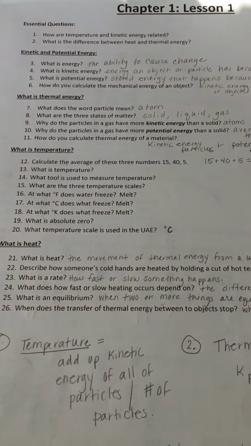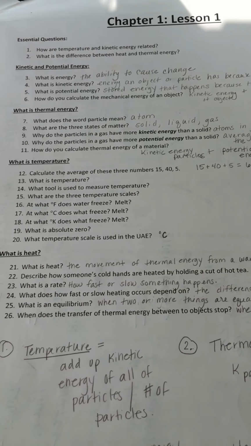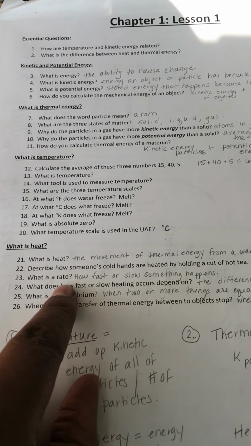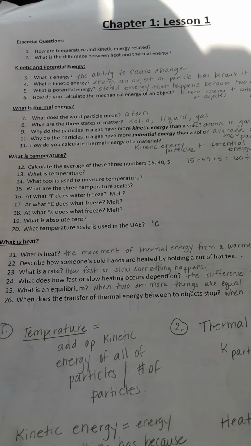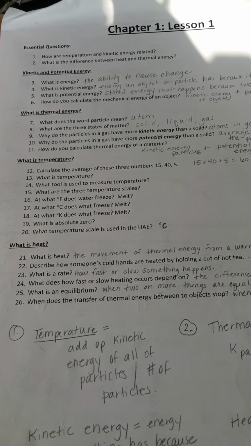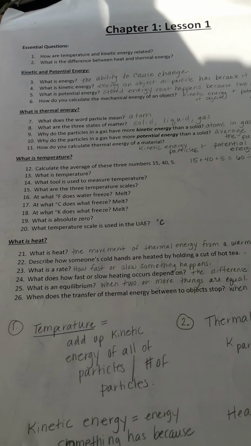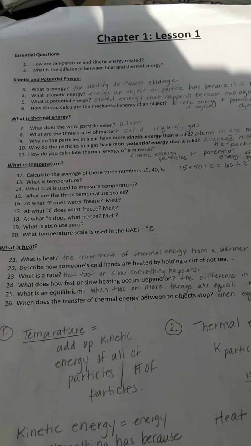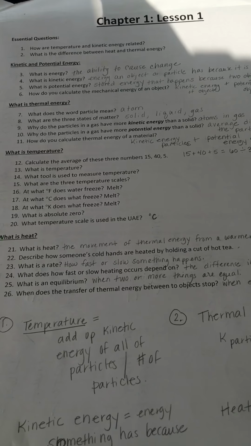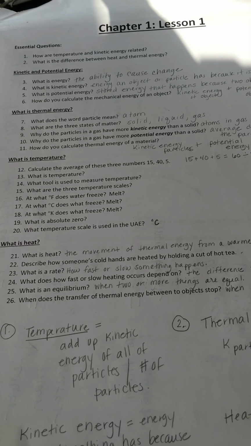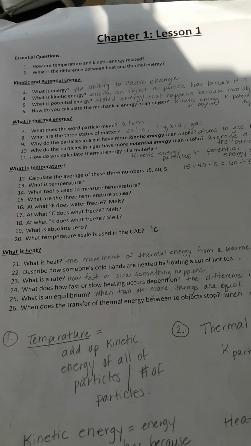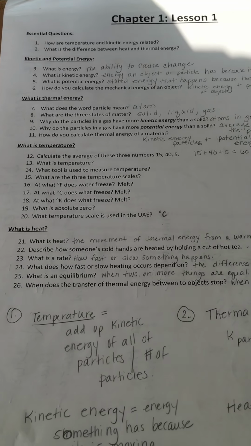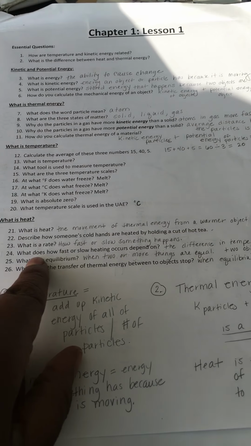What is a rate? This actually wasn't in the book, but when they were talking about heating rates, it was important for you to know this. A rate is how fast or slow something happens. So when we want to talk about how fast or slow thermal energy is moving from a warmer object to a colder object, it depends on how different the two temperatures of the objects are. If one thing is really, really hot and one is really, really cold, they'll transfer thermal energy a lot faster. But if one is not so hot and one is not so cold, they won't transfer thermal energy as fast. And that's what we just talked about here.